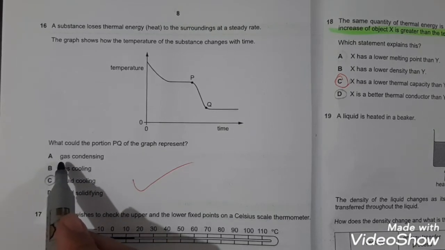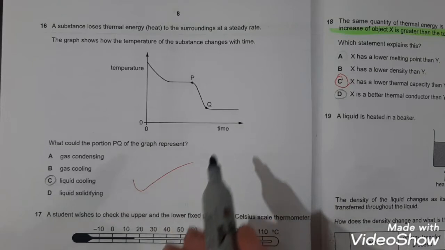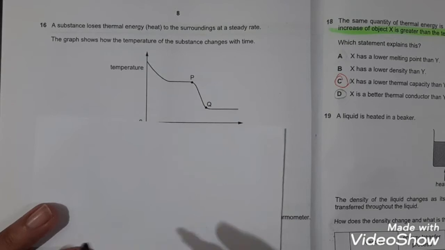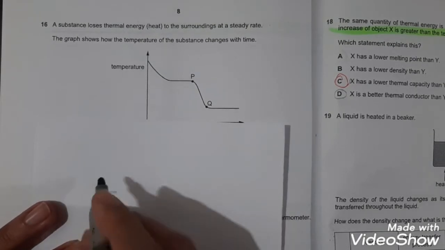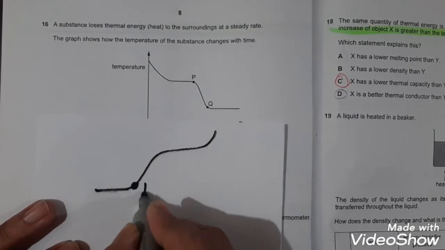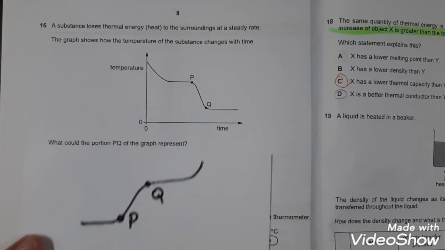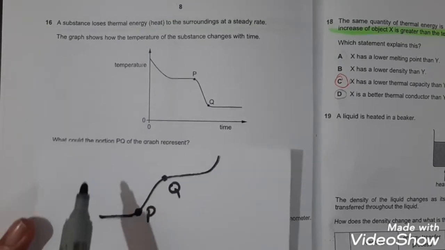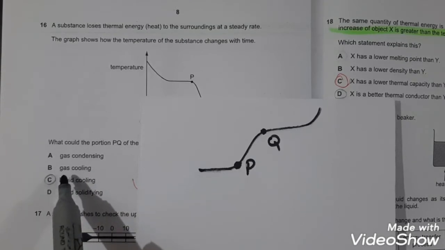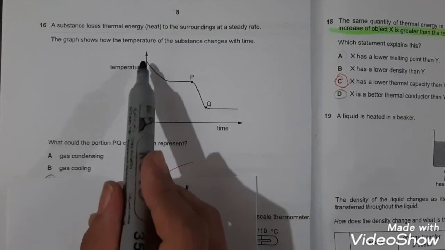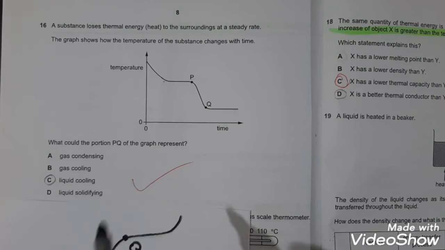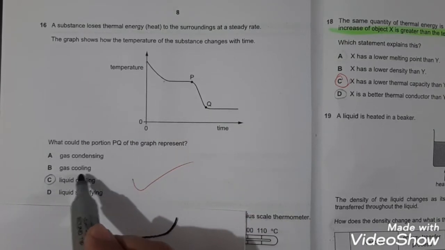In A, it states gas is condensing, which is wrong, because if it was inverse over here, if I show of P to Q, if it was moving from P to Q, then it can be gas condensing, but it's wrong. Then in B, it's gas cooling. So if they stated P over here and Q over here, then we can say that the gas is cooling down.